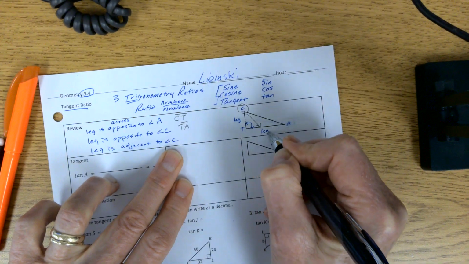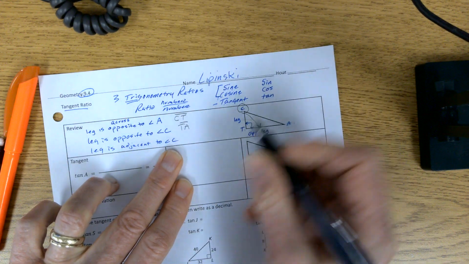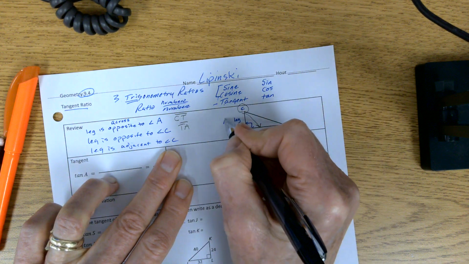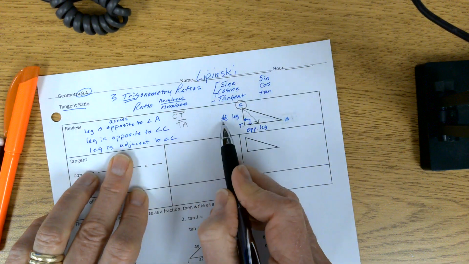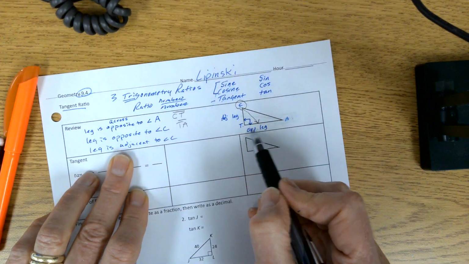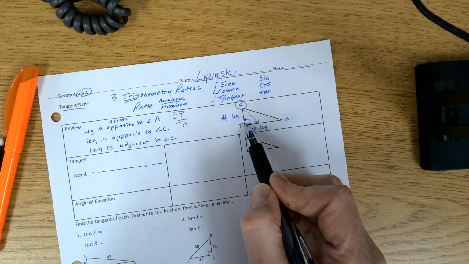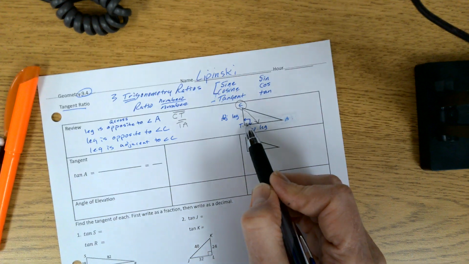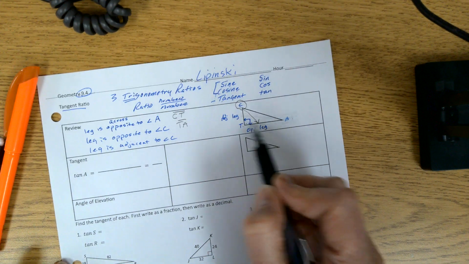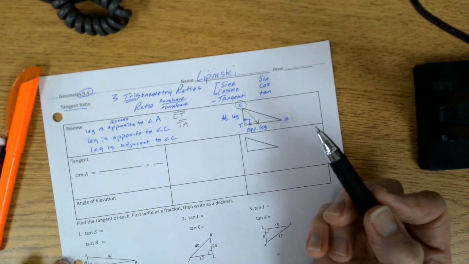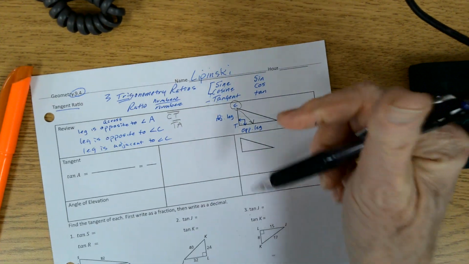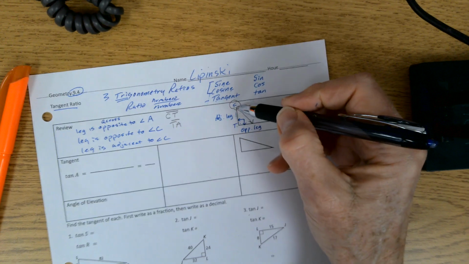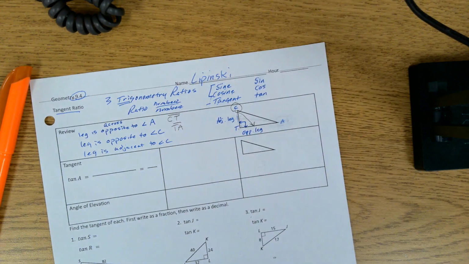If this is my opposite leg here, that means this has to be my adjacent leg. Adjacent. I'm going to abbreviate it, okay? So they're either opposite legs or adjacent legs. That's all we're working with today, and you'll see why in a second. So if it's not opposite, it has to be adjacent. Adjacent means next to. So this side is adjacent to angle C. It's one of the sides of the angle.